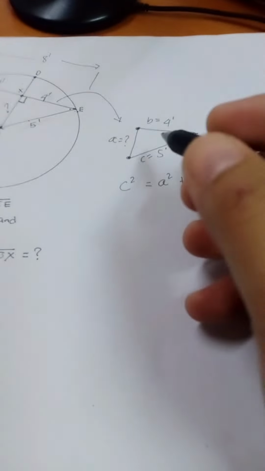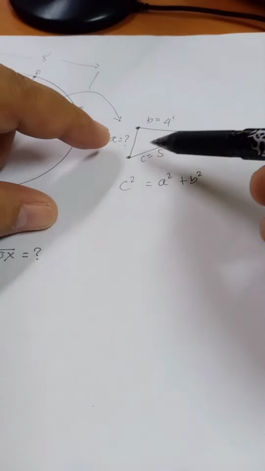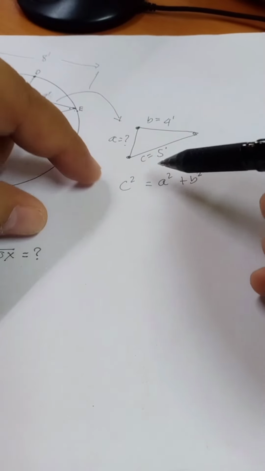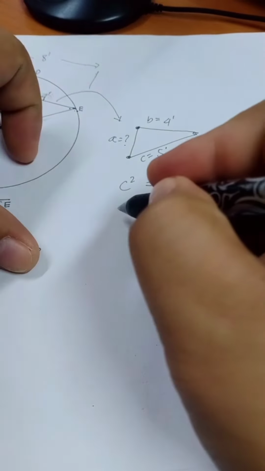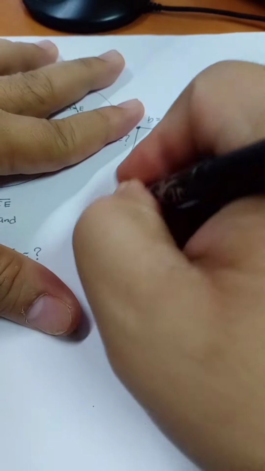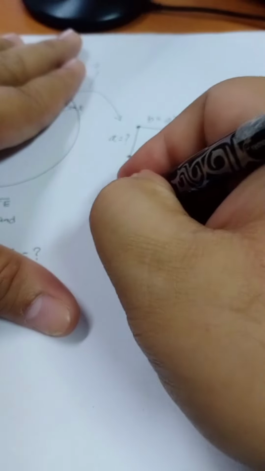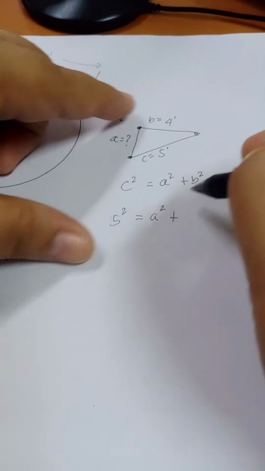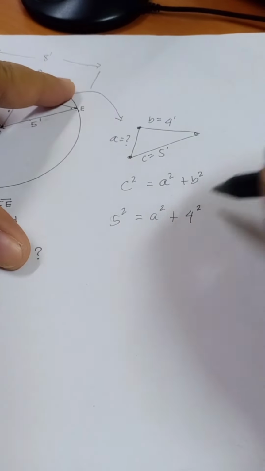Now let's determine the value. In the equation, c is the hypotenuse and a and b are the two legs. Here the given hypotenuse is 5, so just substitute that. 5 to the second power equals a squared plus b, which is 4 inches, squared.